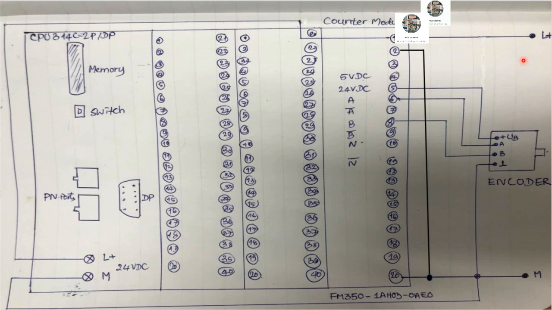We will supply 24 volts to the module at terminal number 1 and number 20, in parallel with terminal number 2 for the 0 volt DC, and we will use connection number 5. Number 5 means 24 volt DC.